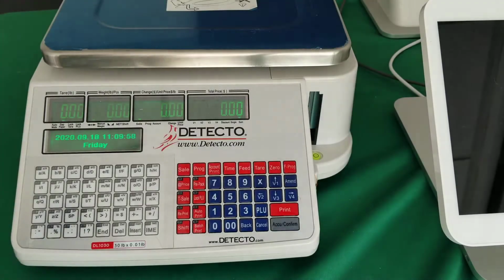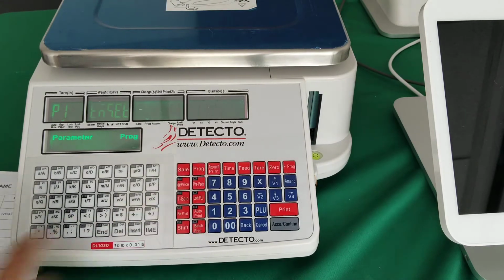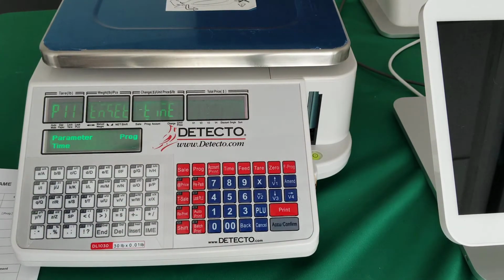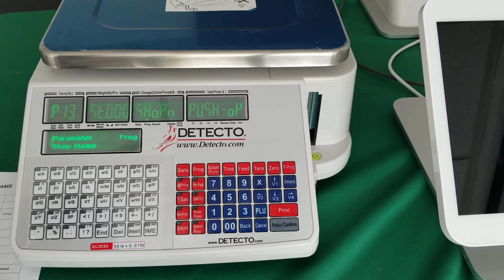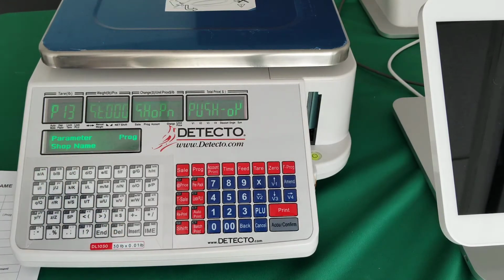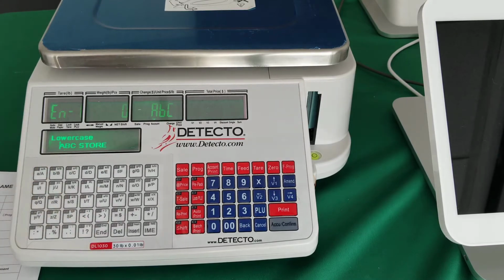There it is. To get started, we are going to hit the program button, and then we're going to hit 1, and then we're going to hit 3. That puts us into the shop name. So let's do the shop name first. Let's hit this button to confirm, and that puts us into the edit mode.